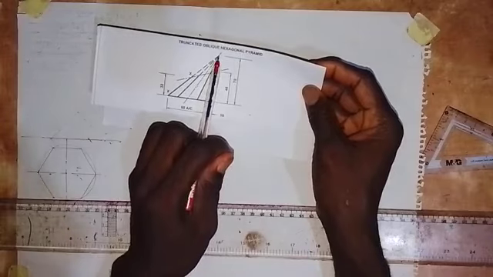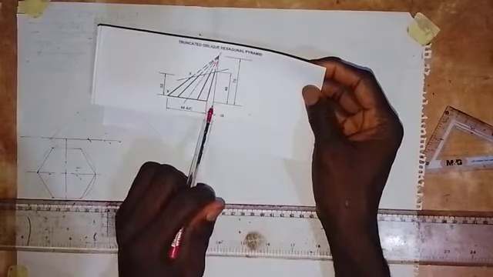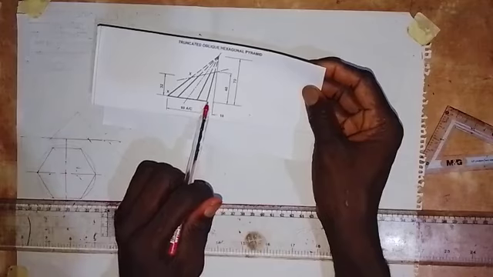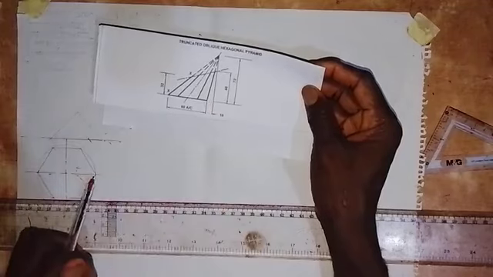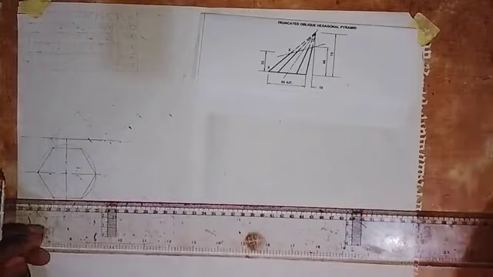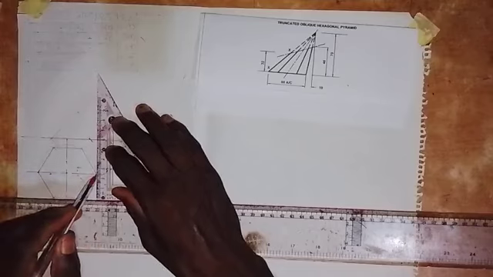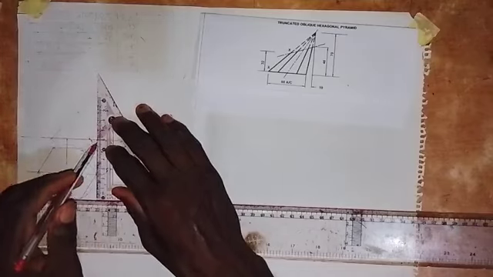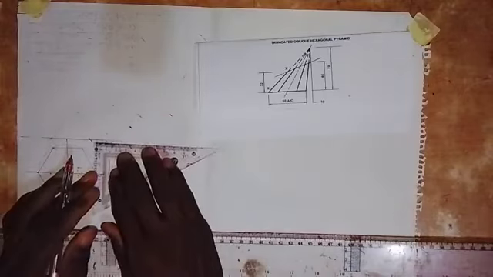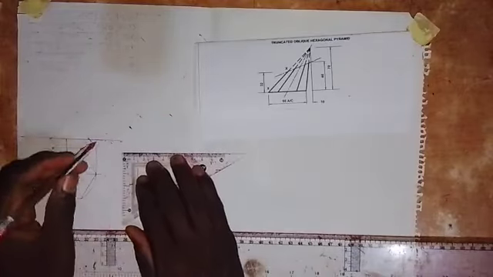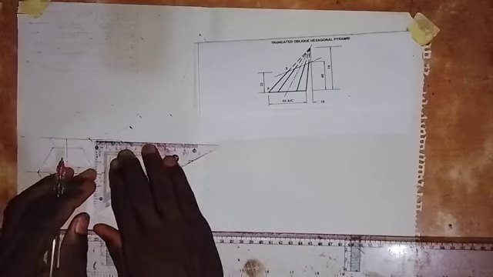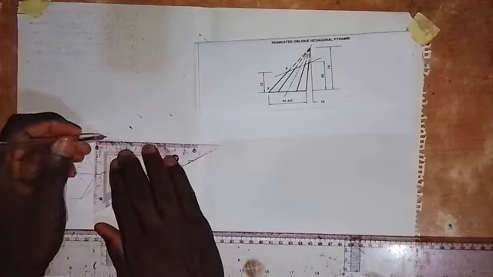That means for us to locate this point here, we have to draw a vertical line from this point to touch the horizontal line. Then where the vertical line touches this line, we take 10 millimeters away, so this is 10 millimeters.